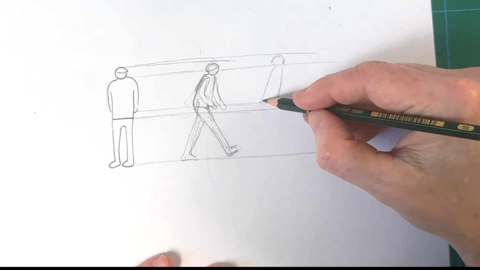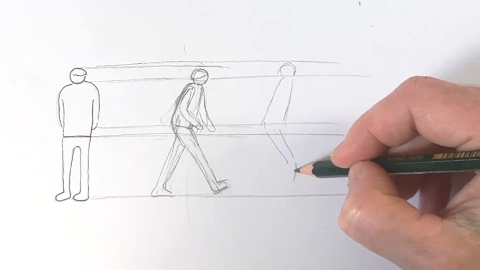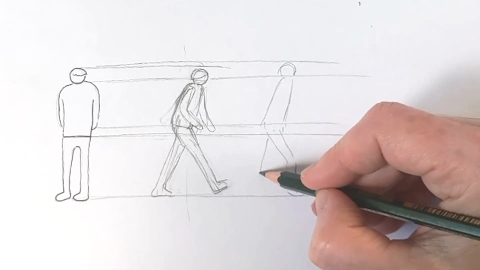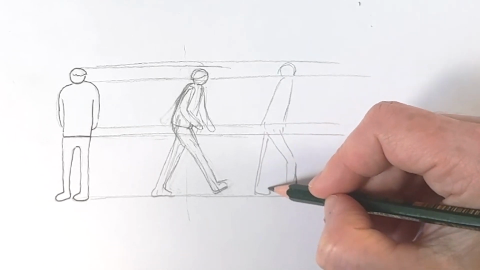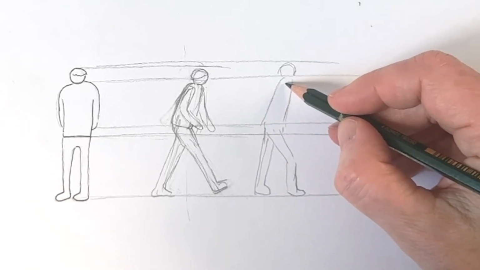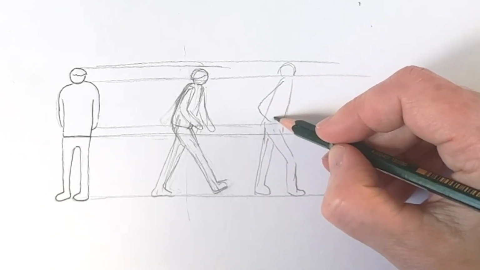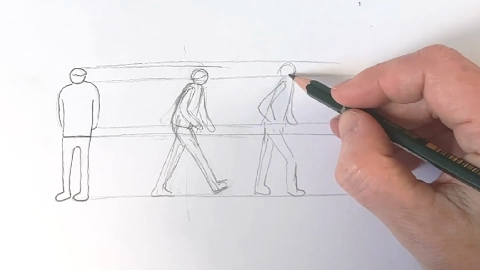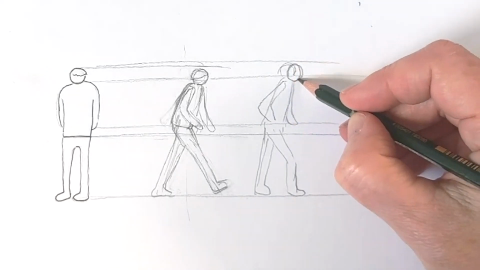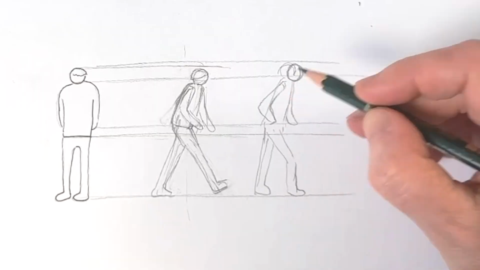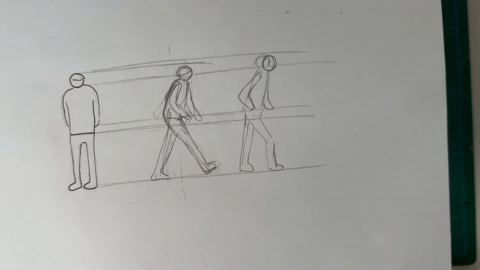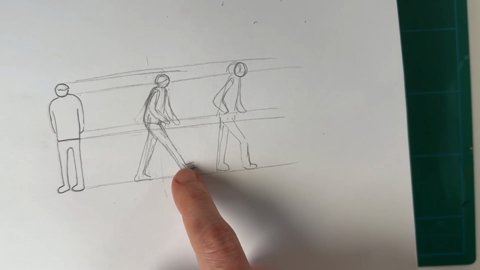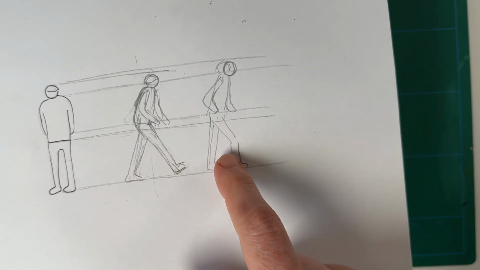So now this leg is moving. And maybe this arm then is moving. Now we have the person standing, walking, and then moving the other leg.